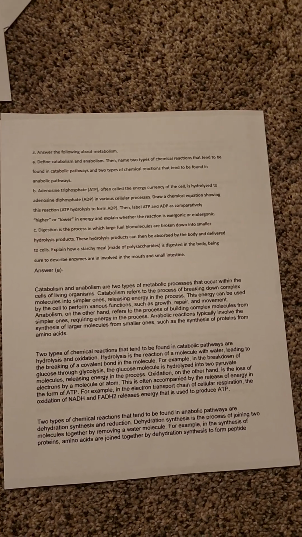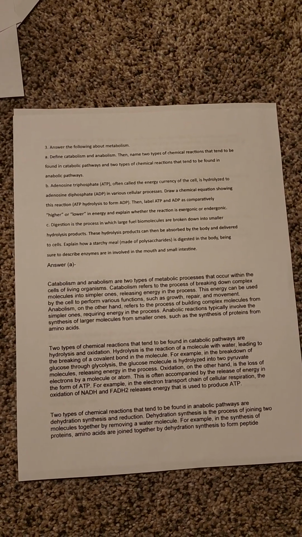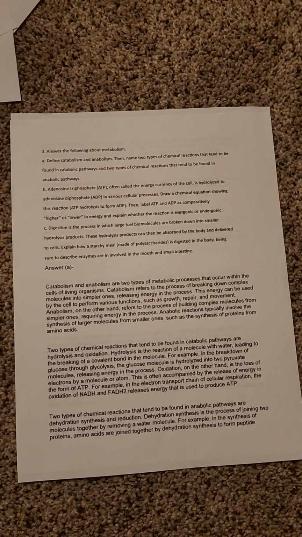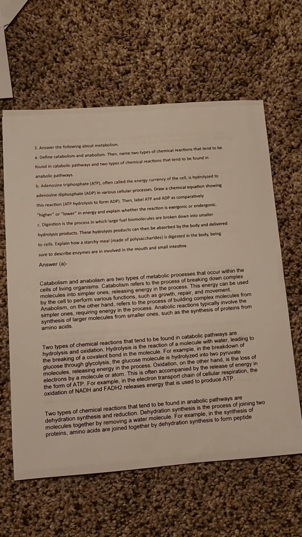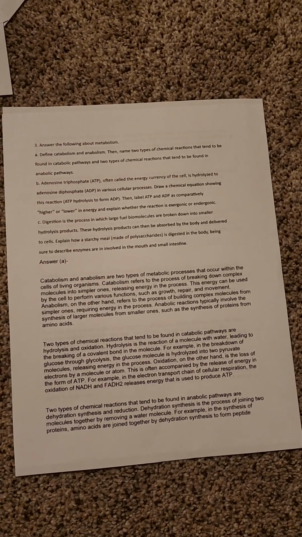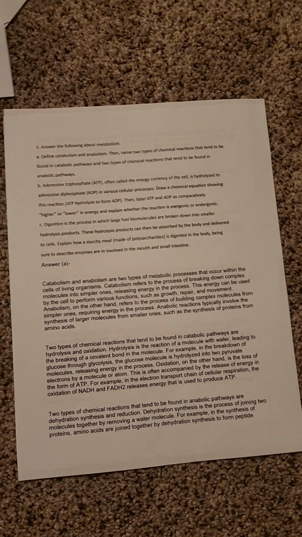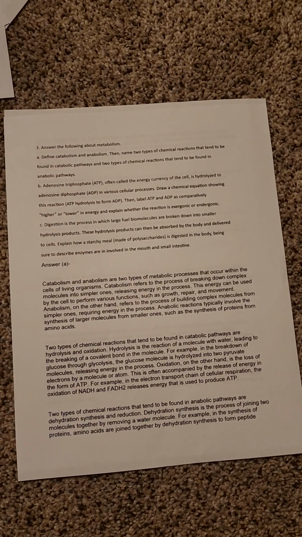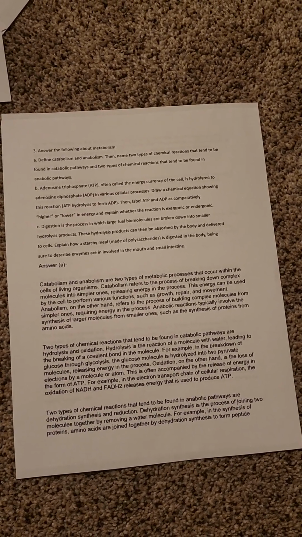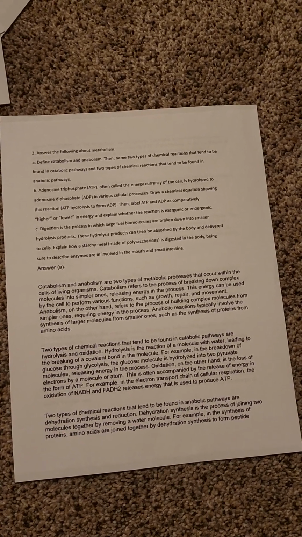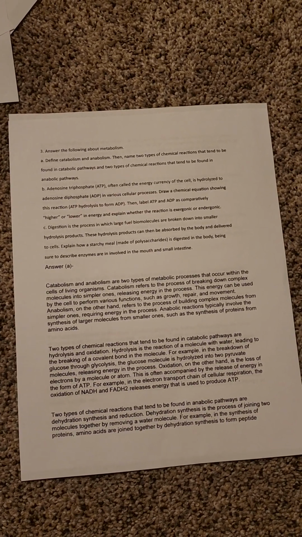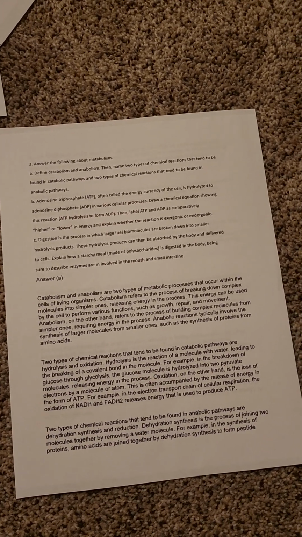Hydrolysis is the reaction of a molecule with water leading to the breaking of a covalent bond in the molecule. So, for example, in the breakdown of glucose through glycolysis, the glucose molecule is broken down into 2 pyruvate molecules, releasing energy in the process. Oxidation, on the other hand, is the loss of electrons by a molecule or atom. This is often accompanied by the release of energy in the form of ATP. So, for example, in the electron transport chain of cellular respiration, the oxidation of NADH and FADH2 releases energy that is used to produce ATP.